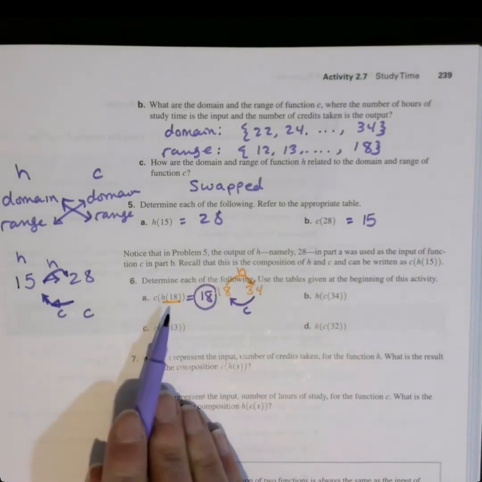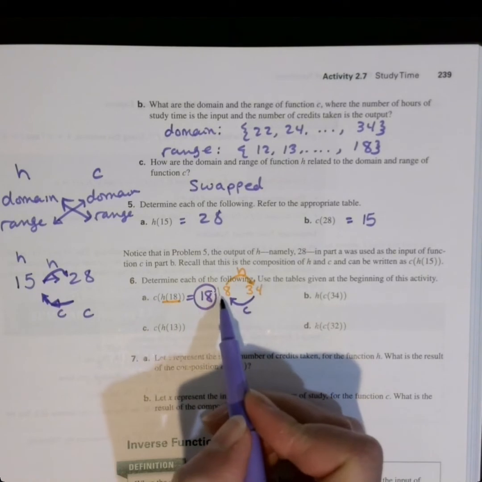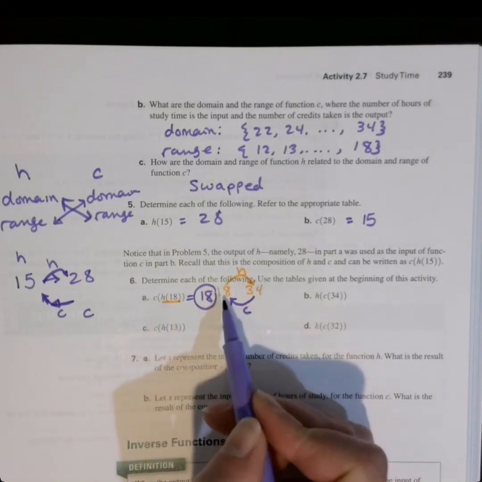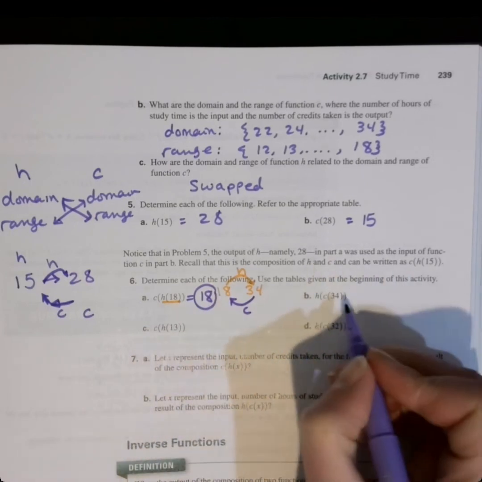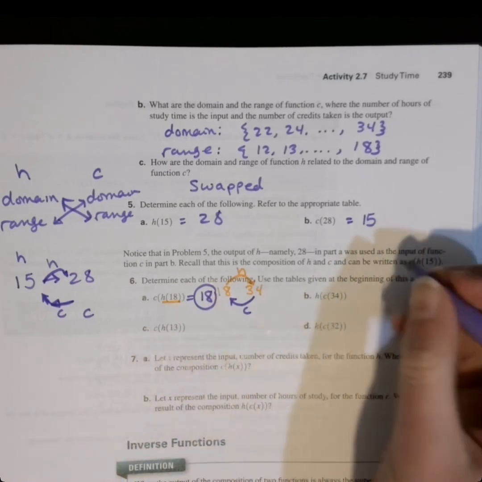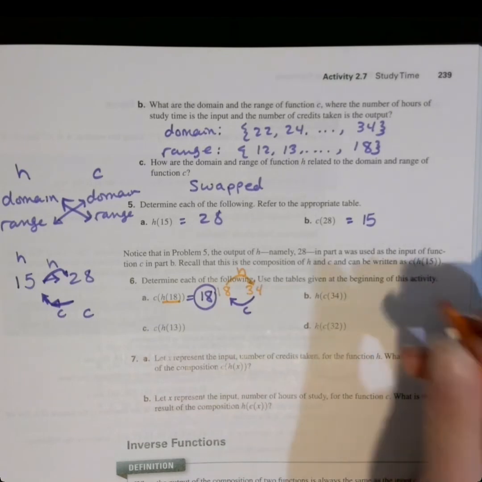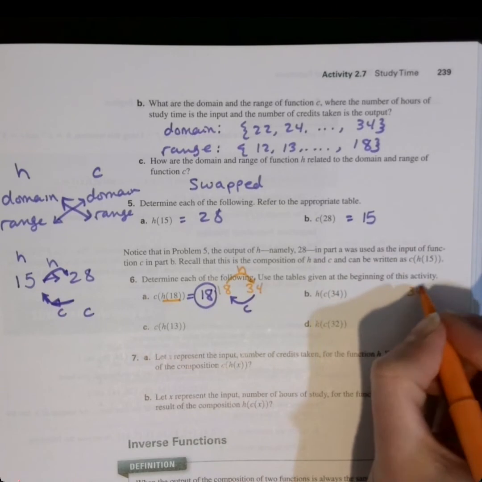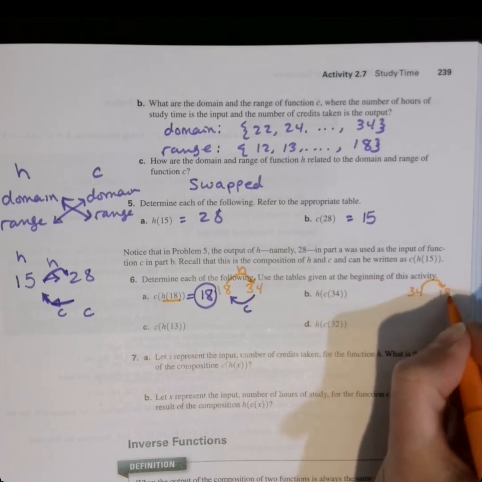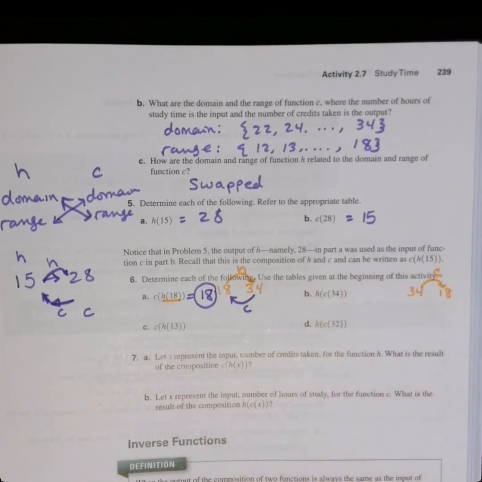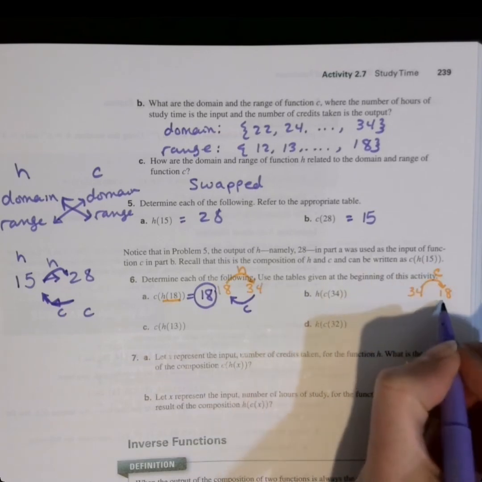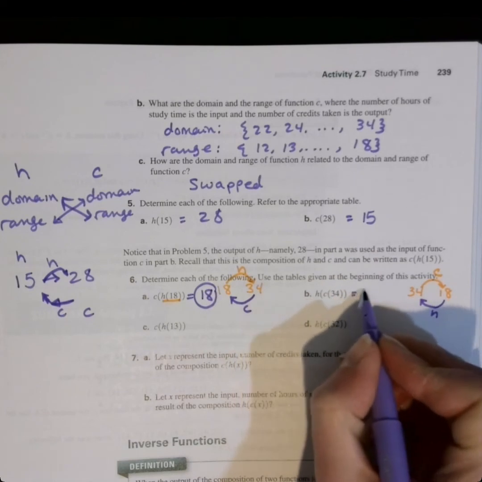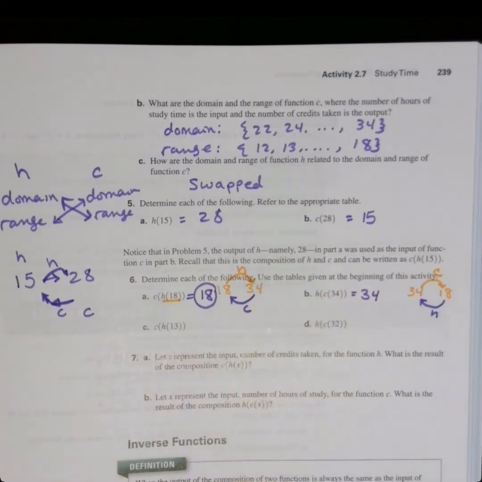When you do the function and its inverse, we're completing that loop. When we compose both the function and its inverse, we're going there and back again. So for any of these, if I take 34, I'll draw the map for this one again here. If I take 34 in the C function, that's going to map over to 18, and then the H function would take 18 and map it back to 34. So we're going to end back where we started if we compose the function and its inverse.